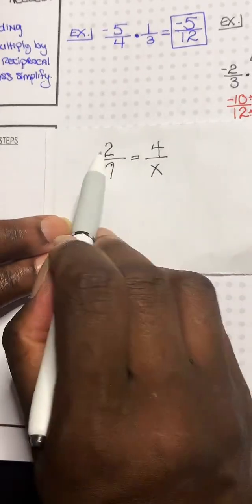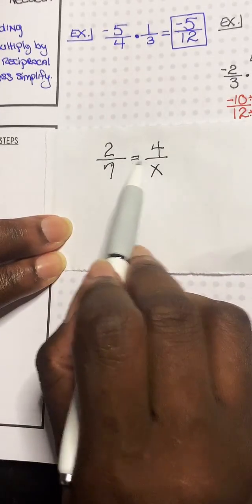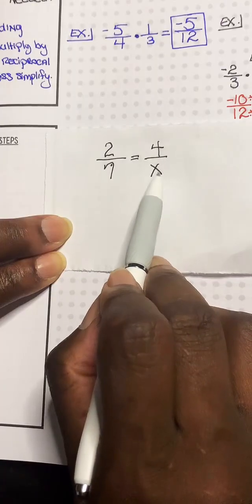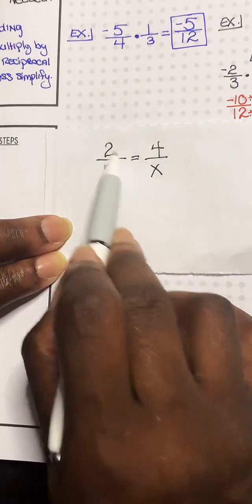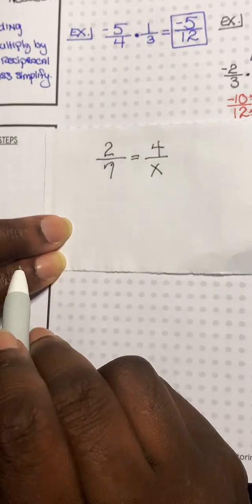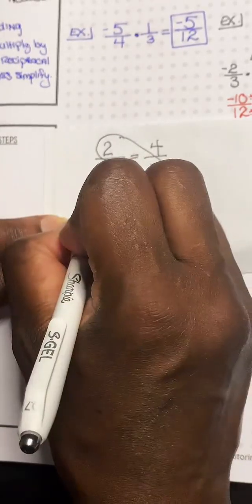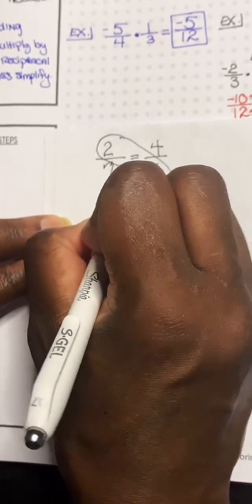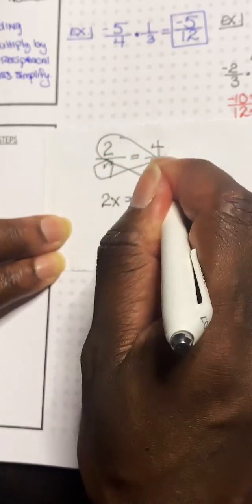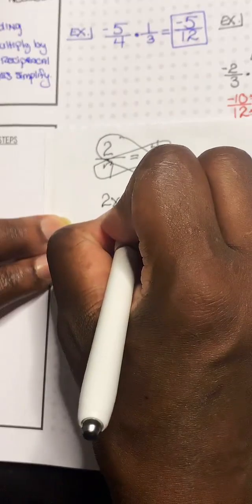Okay? Because I have an equal sign and I have an unknown variable, this I can cross multiply. So I will come 2 times x, which gives me 2x. And then I would have 7 times 4, which gives me 28.